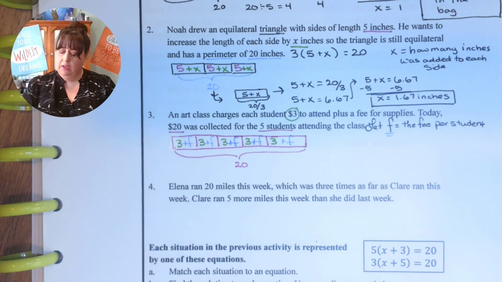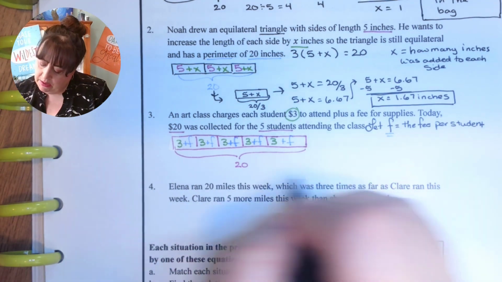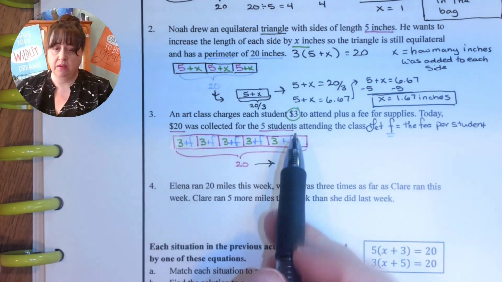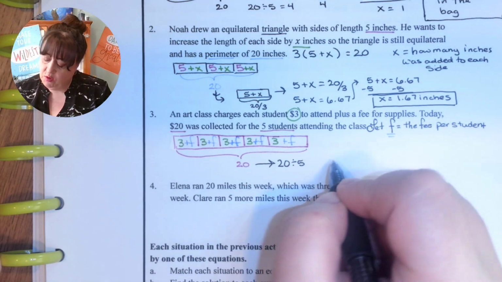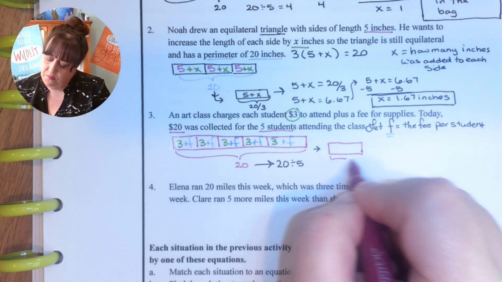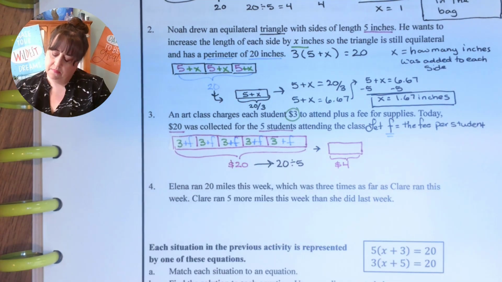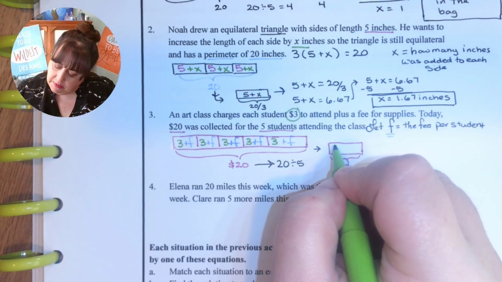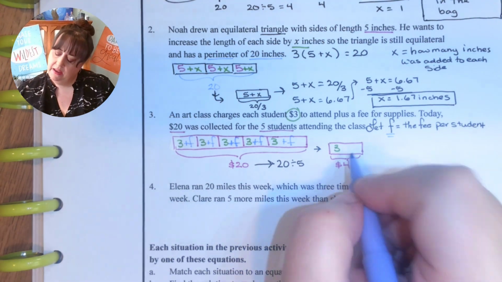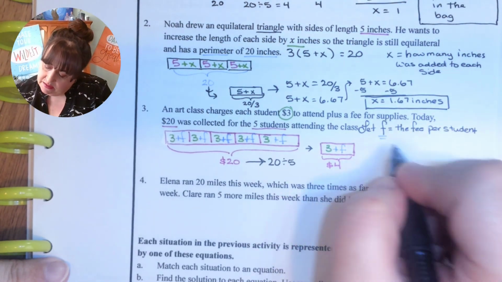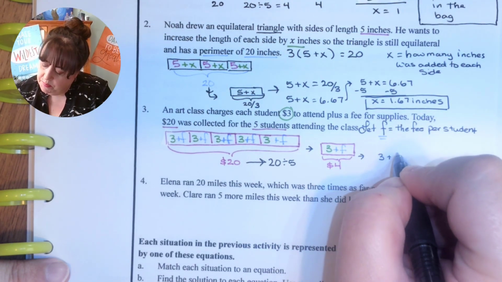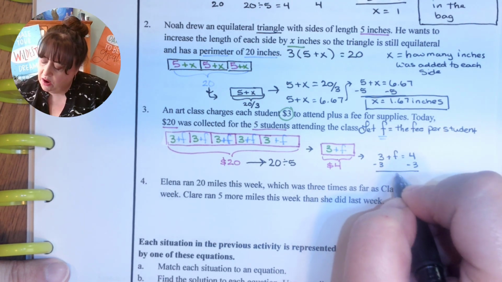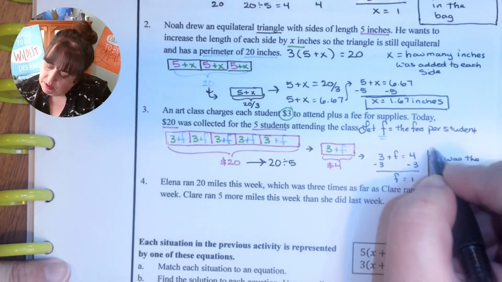So now, hopefully you realized that the next thing that you had to do was figure out how much one box was worth. So if there's 5 boxes, 20 divided by 5 gets me down to 1 box. So now that would be $4 for a box. So 1 box is worth $4, but we know $3 was the cost of the class plus the fee. So we can solve this. So we know $3 plus the fee is equal to $4. So if we subtract off the $3 for the class, our fee is equal to 1. So $1 was the fee.